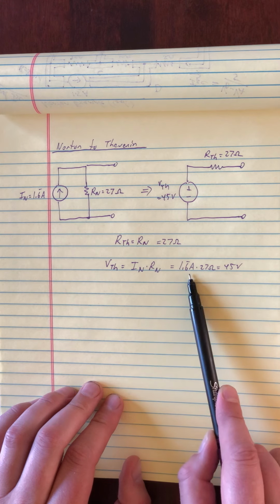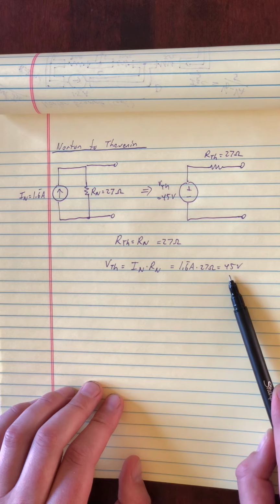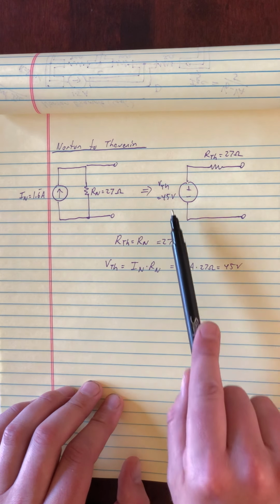And so 1.6 repeating amps times 27 gives us our 45 volts, and there it is. And we had solved the open circuit voltage already, so we knew that was 45 volts anyway, so that all makes sense.